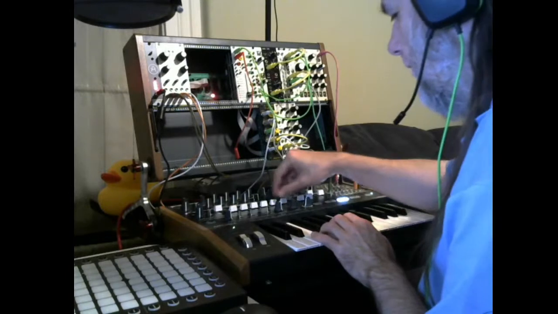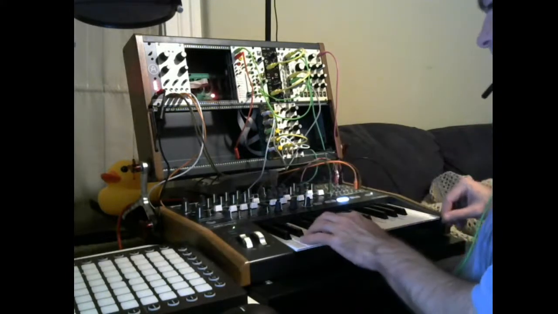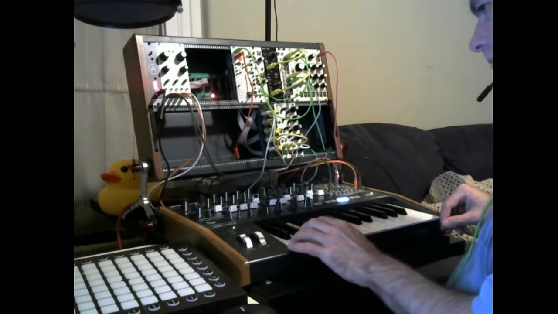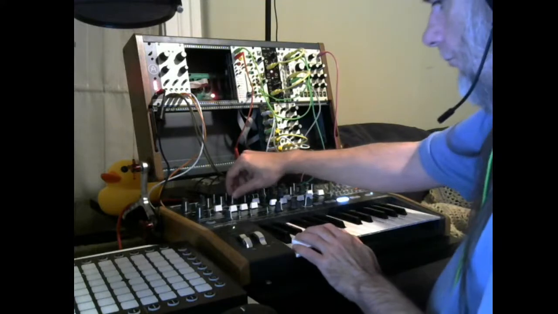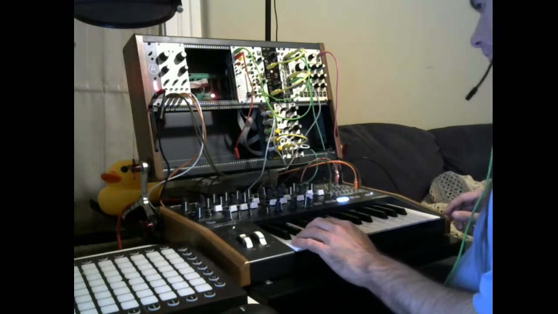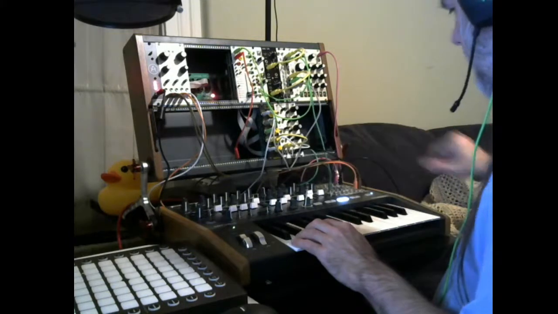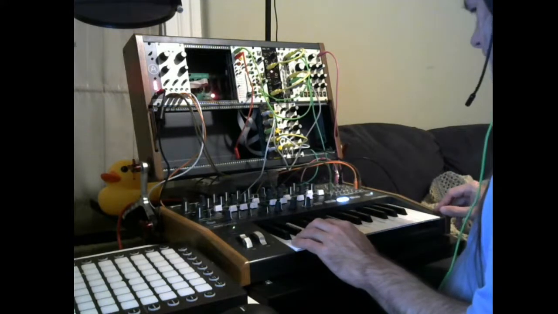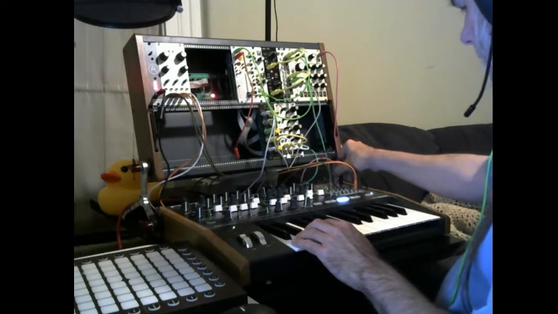Oh, right. Now the interesting thing about that is that I'm not coming out from the reverb, and so I'm wondering if, because I have it plugged into external, the master input here is bypassed.